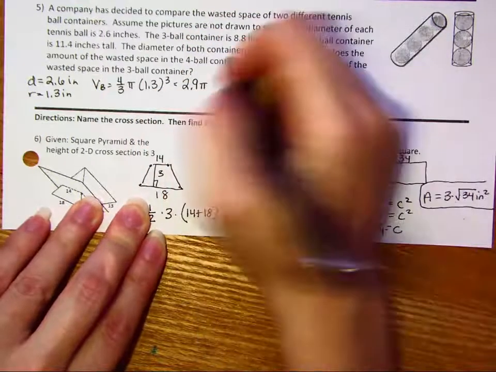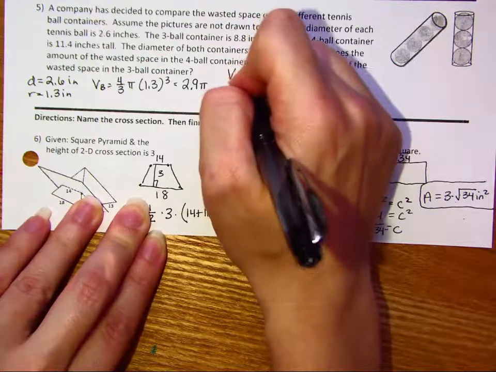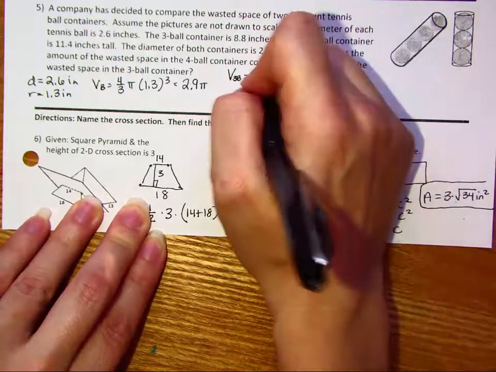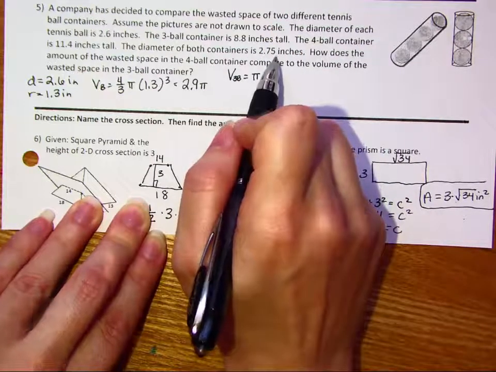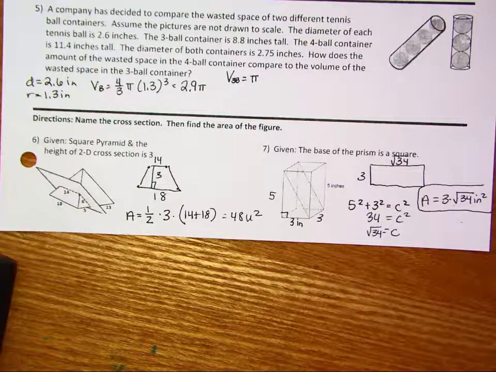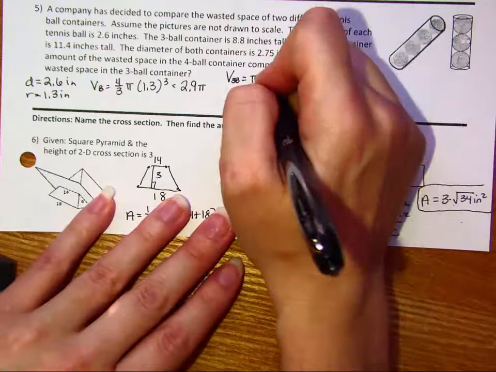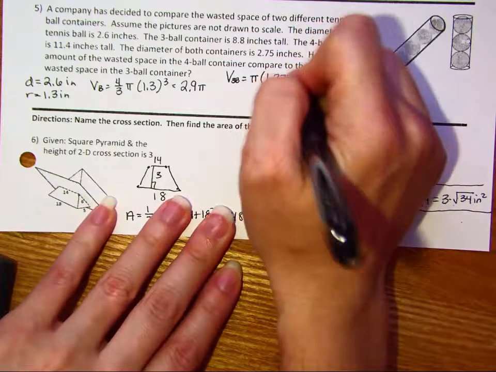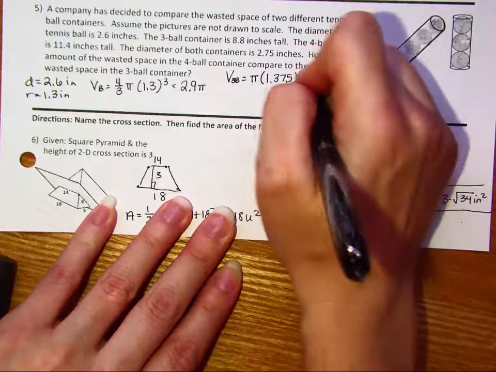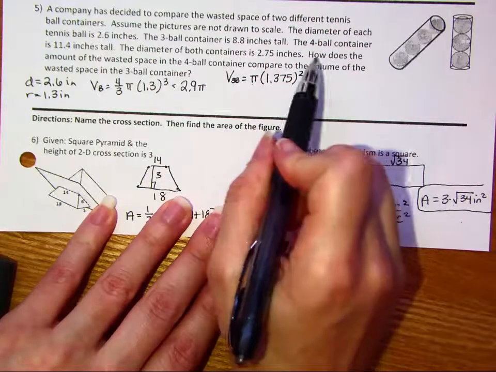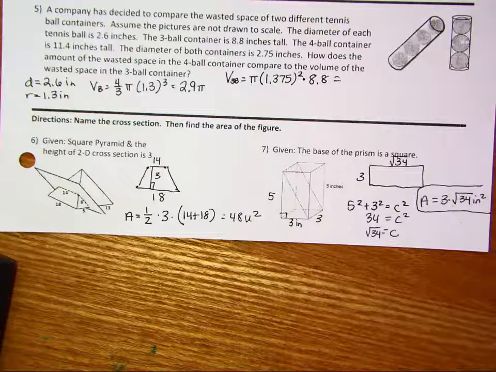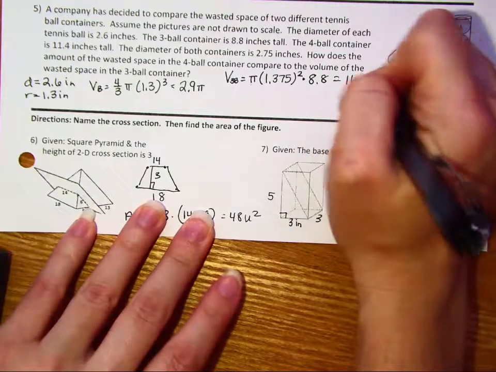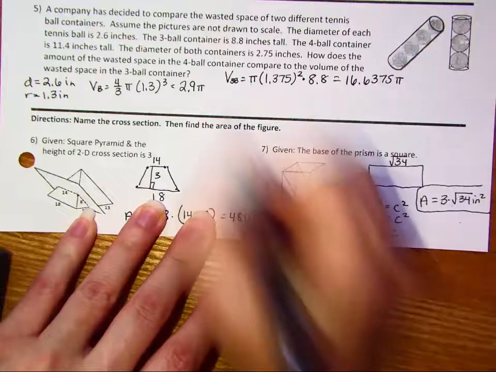Now we have a 3-ball container, so we're going to do the 3-ball container volume. It's a cylinder, so it's going to be the area of the base, so pi times the radius squared. The diameter of both containers is going to be 2.75, so to find the radius, we divide that by 2, and I get 1.375 as the radius. So it's pi r squared times the height. The height of this 3-ball container is 8.8 inches tall. So we're going to square that times 8.8, and that's going to give me about 16.6375 pi for the volume of the 3-ball.